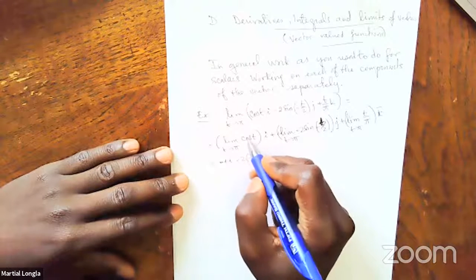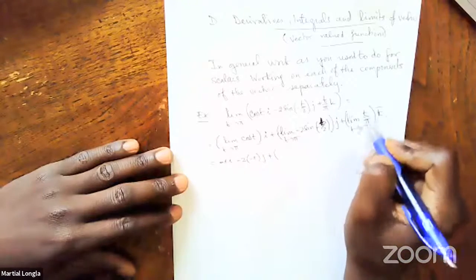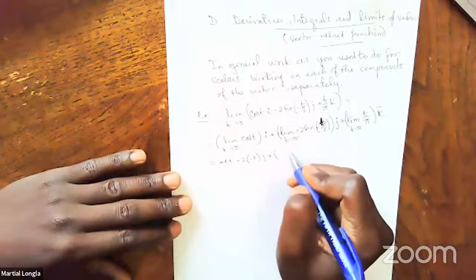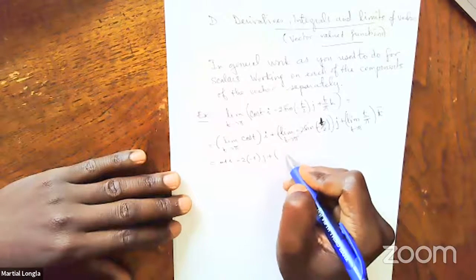Is that one also -1? -1 times j, plus, and now a limit of t over pi when t goes to pi. Is that one 1? 1 times k.